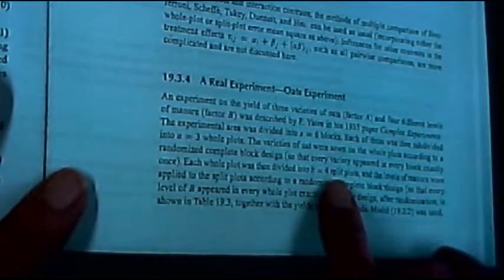The area was divided into 6 blocks. Those would be for the replication, I suspect. Each of these was then subdivided into 3 whole plots, and the varieties of oats were sown in the whole plots according to a randomization. Each whole plot was then divided up into 4 split plots, and the levels of manure were applied to the split plots according to a randomization.